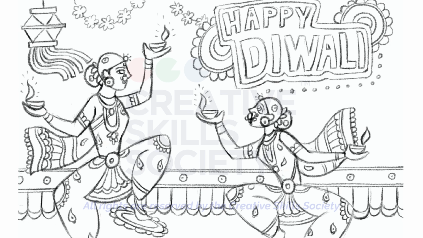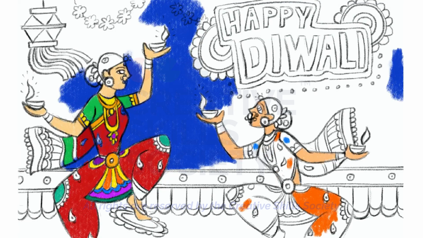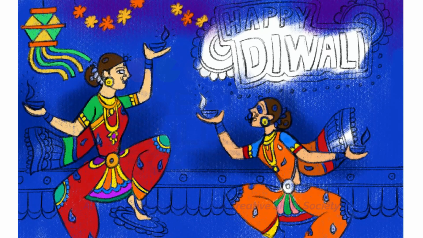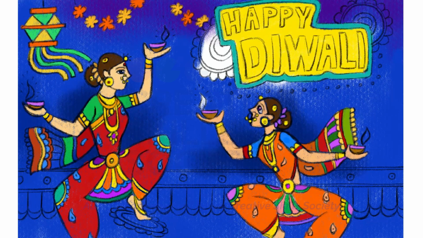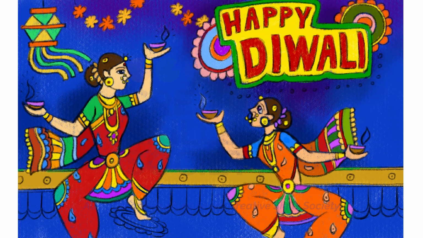With the sketch in place, let's add some colors to our painting. Diwali is all about vibrant and lively celebrations, so we'll use a rich and colorful palette to make this painting pop. Diwali is a festival full of life and vibrancy, and a painting should reflect that energy, which is how the layout is designed.